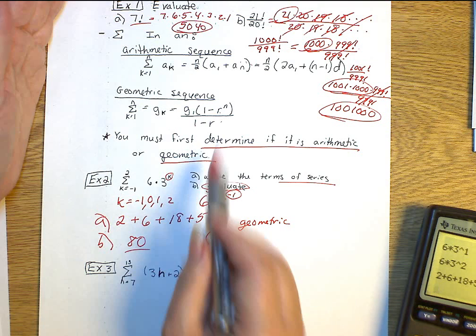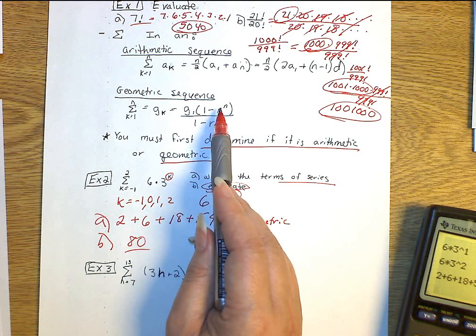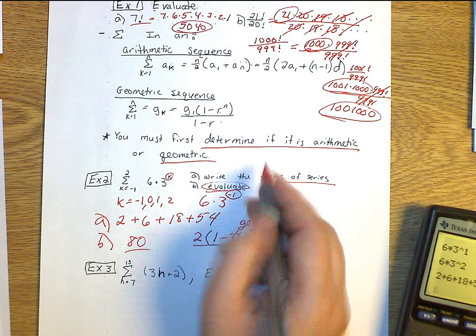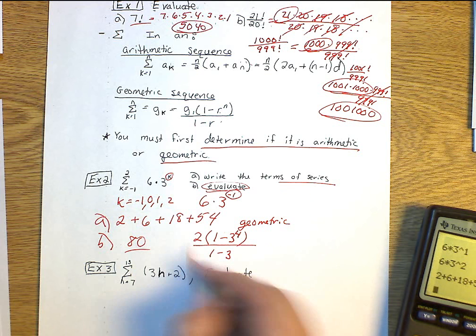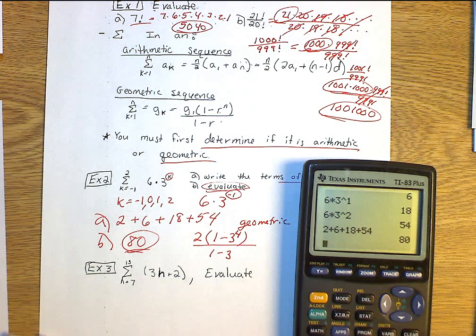N, what did N mean yesterday? A sub n is last term. What does N mean? How many terms? 1, 2, 3, 4, so it's to the 4th, over 1 minus R. R was a ratio of 3. If you throw that into your calculator, you'll also get 80. So 2 parentheses 1 minus 3 raised to the 4 divided by your -2 gives you 80.